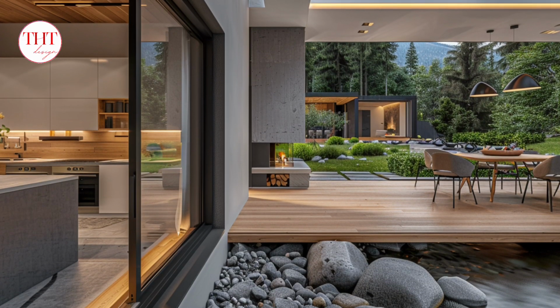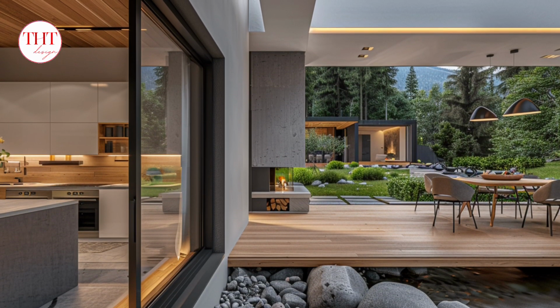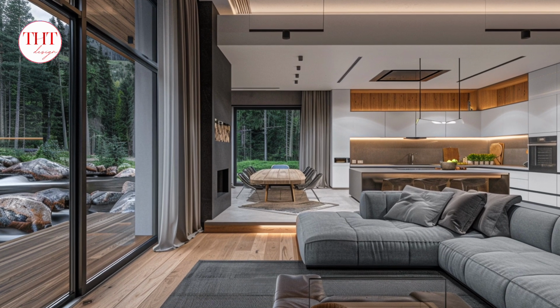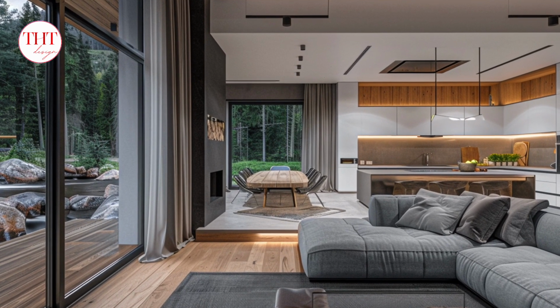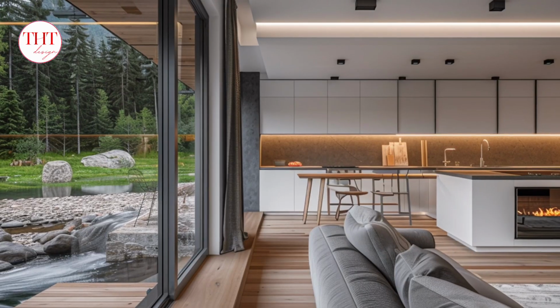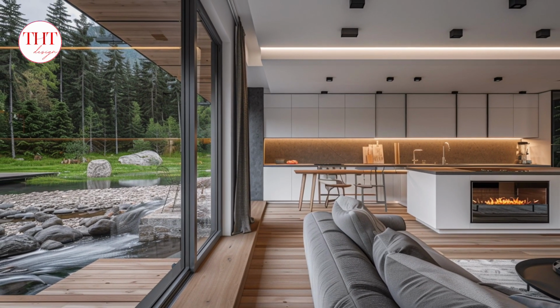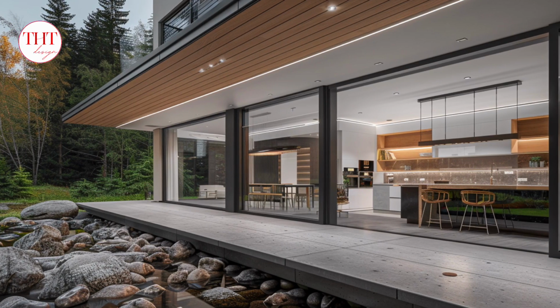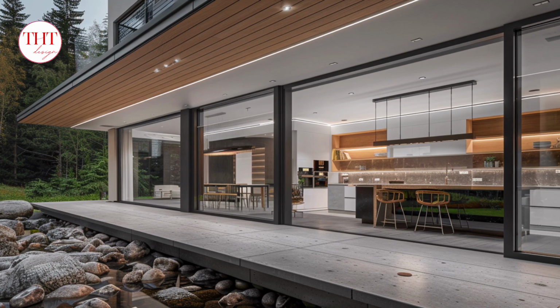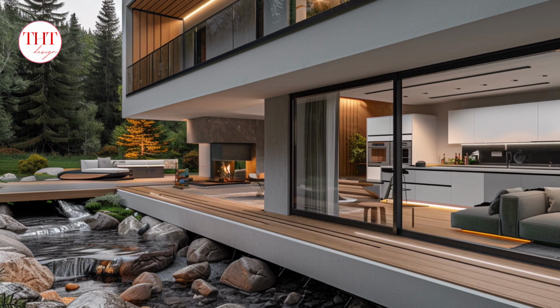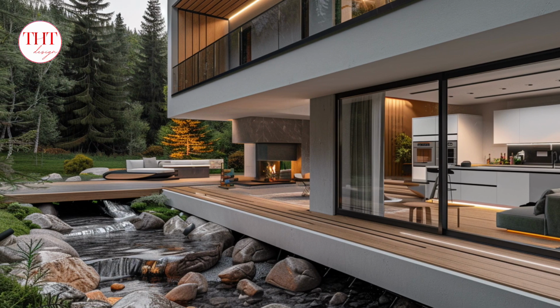Color palette. Neutral base, predominantly white walls, ceilings, and floors to enhance the feeling of spaciousness and light. Natural accents. Incorporate shades of gray, beige, and brown to complement the natural surroundings. Pops of color. Introduce subtle accents of green or blue through artwork, textiles, or plants to reflect the exterior environment.